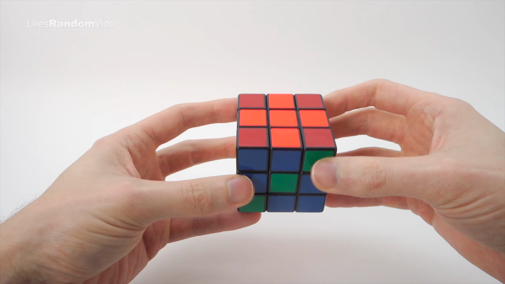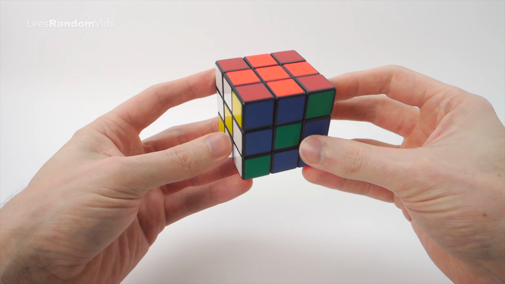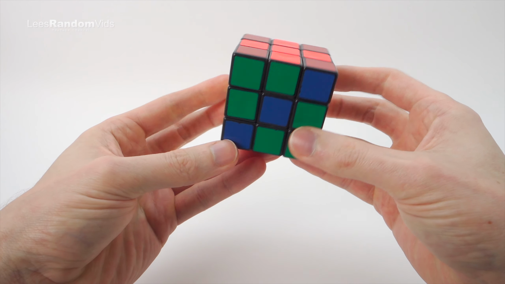In this video, I'm going to show you how to do this pattern where you get a cross on 2 faces and a diagonal on the other 4.